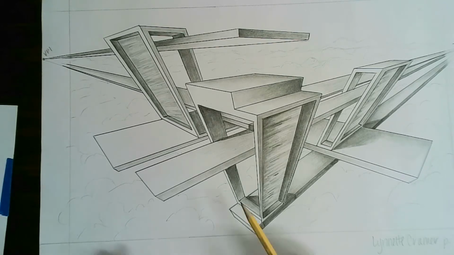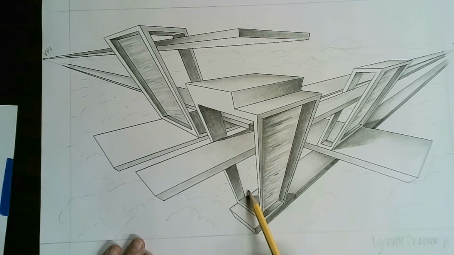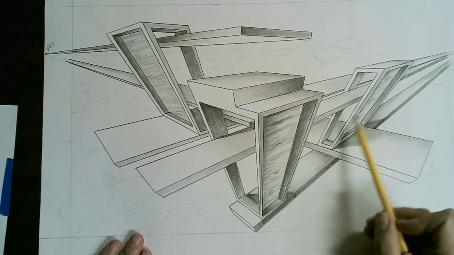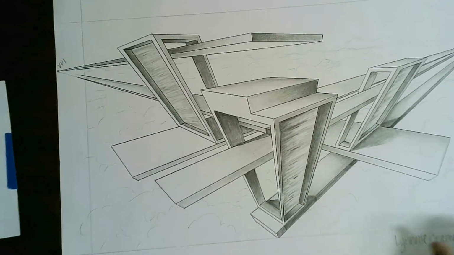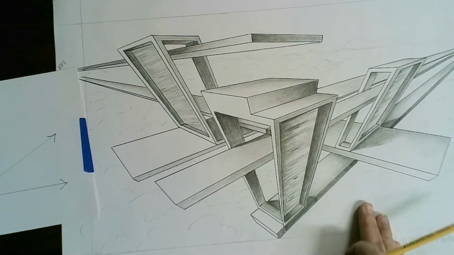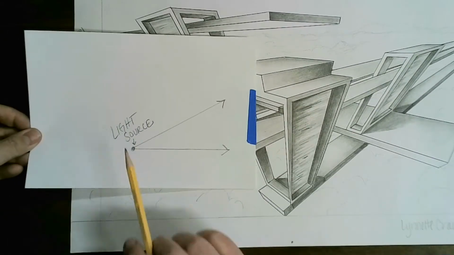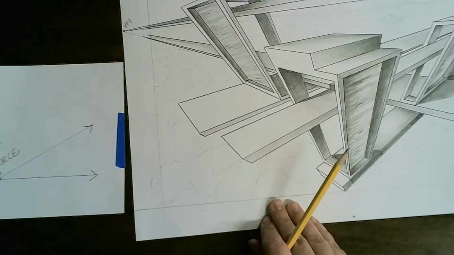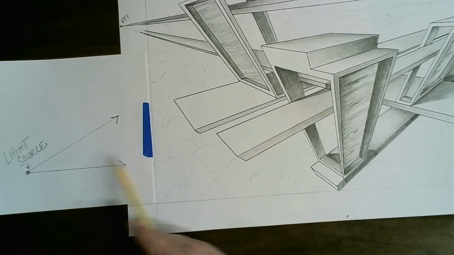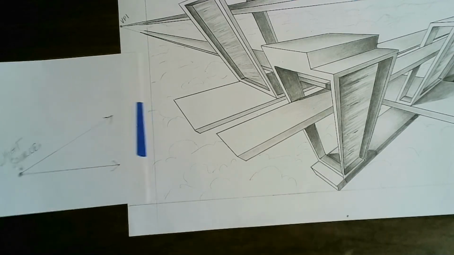So just to point out a couple of things, I did add in my cast shadows over here as well before starting in on this next phase. And so I did use my light source like a vanishing point. I taped it and then lined up the angle coming from the light source.